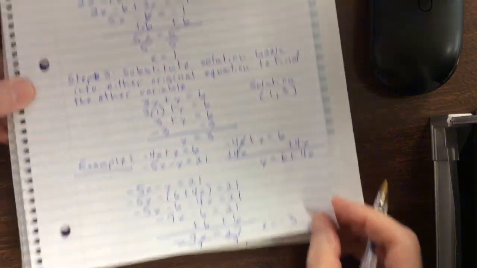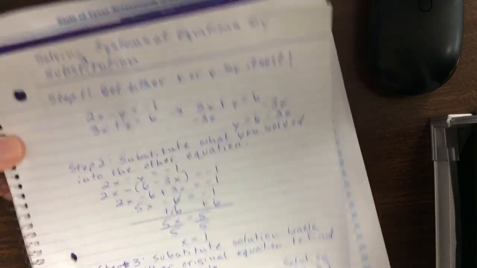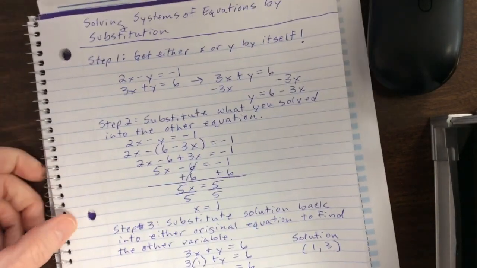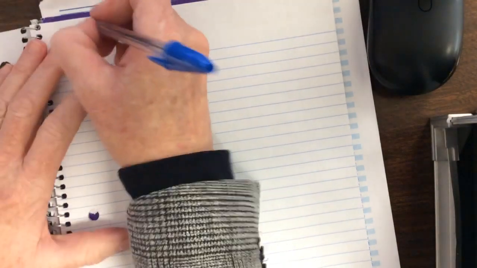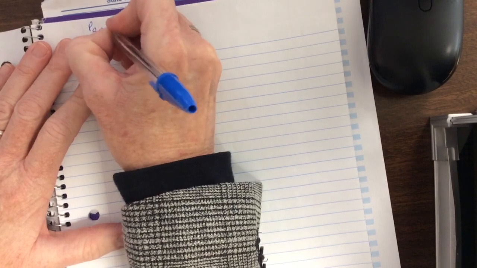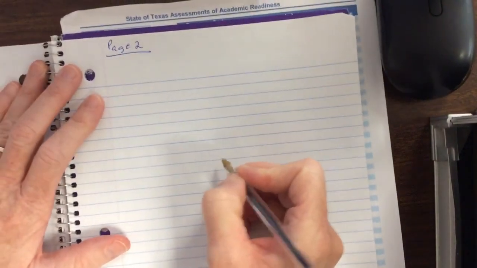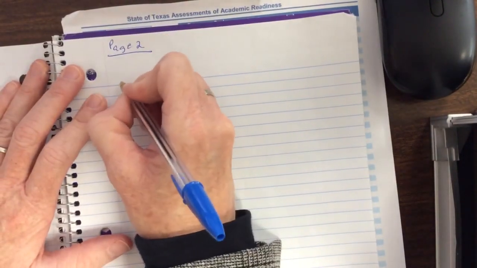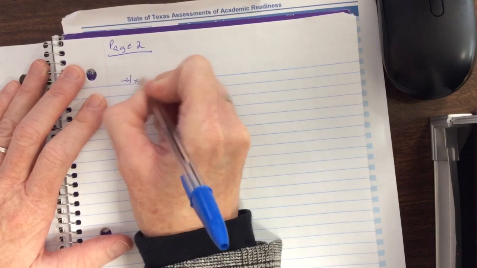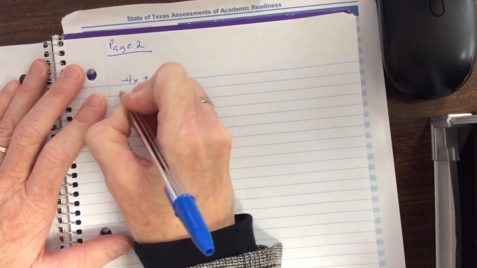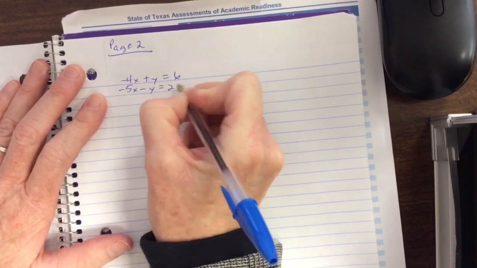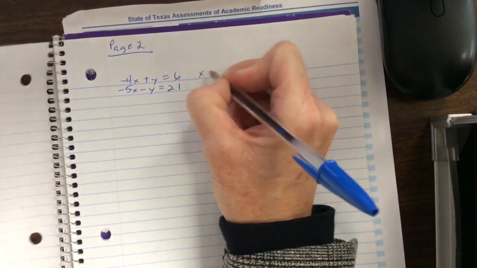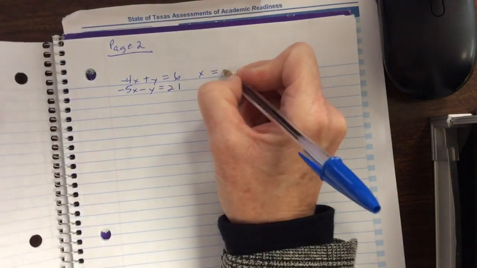Okay, I will need another page. So x equals negative 3. Page 2. So I'm going to rewrite both equations. We had negative 4x plus y equals 6, and then we had negative 5x minus y equals 21. And we know x equals negative 3.